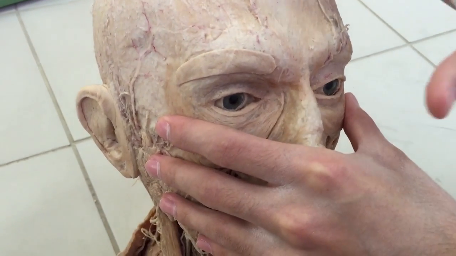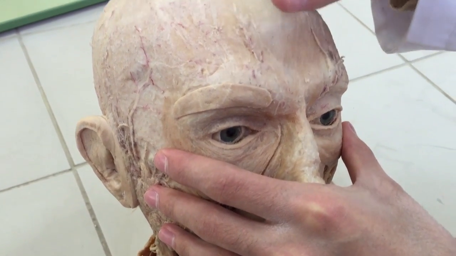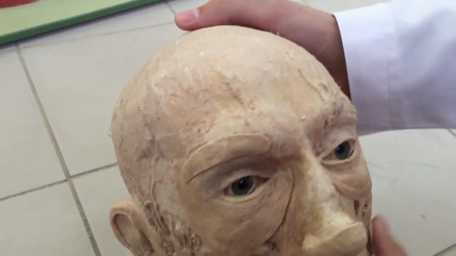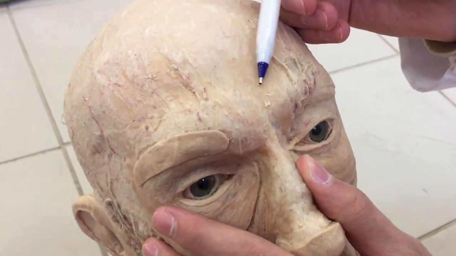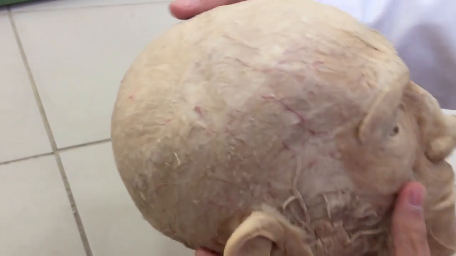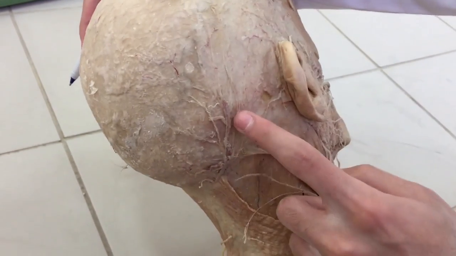About muscles of the head on this model. The muscle of the scalp is occipitofrontalis, and this is the frontal belly. Kind of, you can see some fibers. About the occipital belly, again, we can see some fibers here.